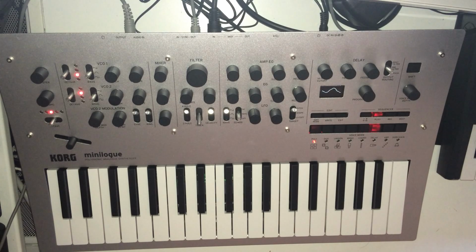So this first patch is I'm sequencing externally with the Zaquencer, which, if you're not familiar, Zac Audio made an alternative firmware for the BCR 2000 Behringer MIDI controller. So I'm using that sequencer to sequence the Minilogue, and then I've got motion sequencing going on the Minilogue itself. So the pitches are coming from the Zaquencer, but there's a bunch of automation going on from the motion sequencing, which I really think is one of the best features of this synth.